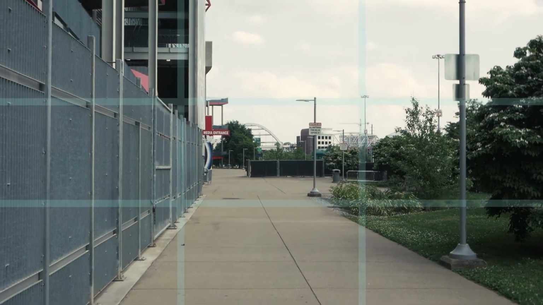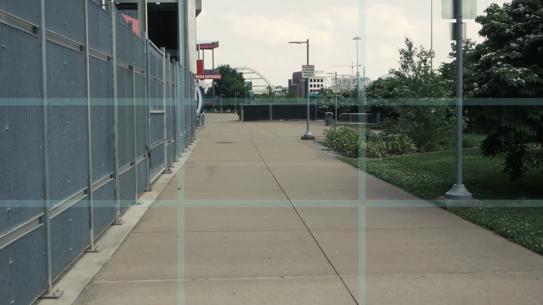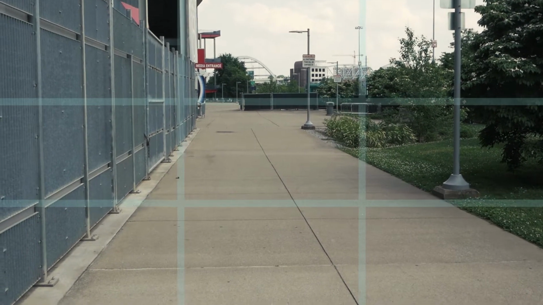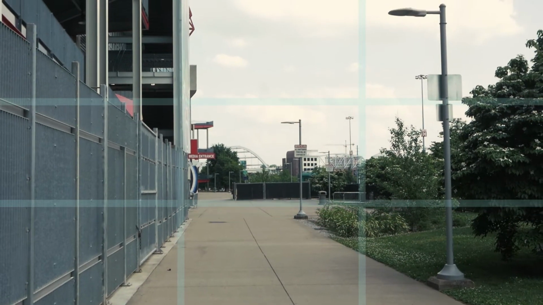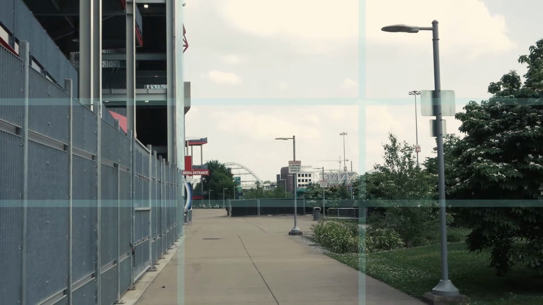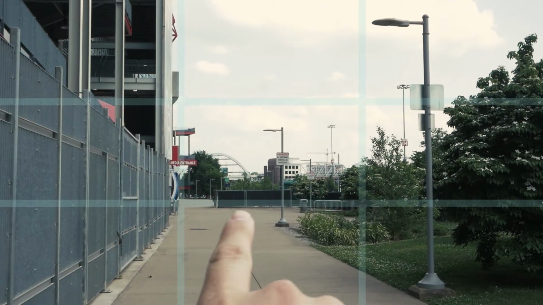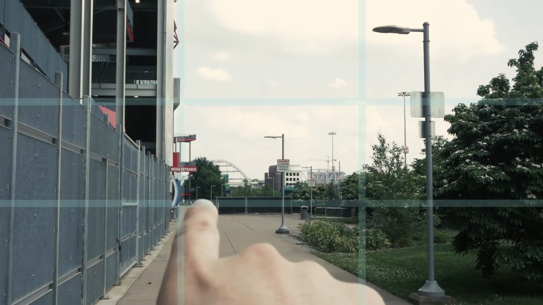If your focus is on some subjects here in the front, you may want to close off your horizon on that top rule of thirds line right there. Or if you're just going for a beauty shot and you want more of the sky, you can close it off with the bottom line of your horizon, your bottom horizontal rule of thirds line.